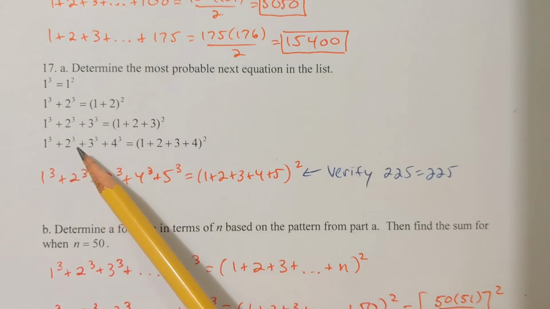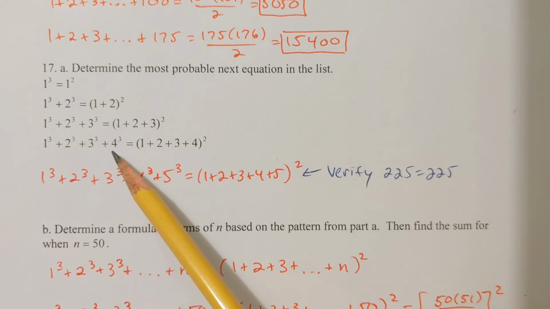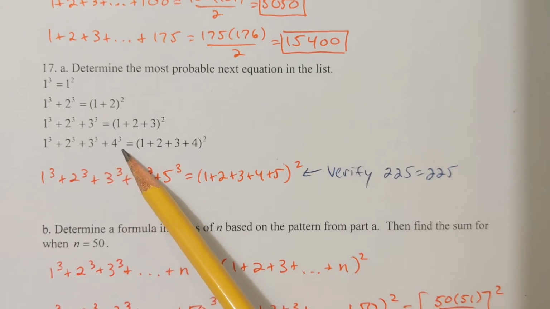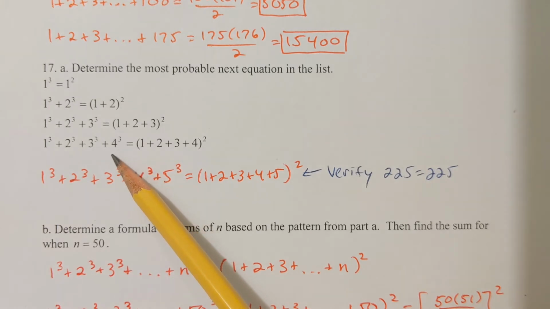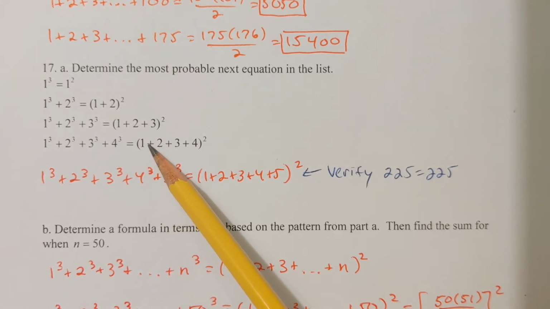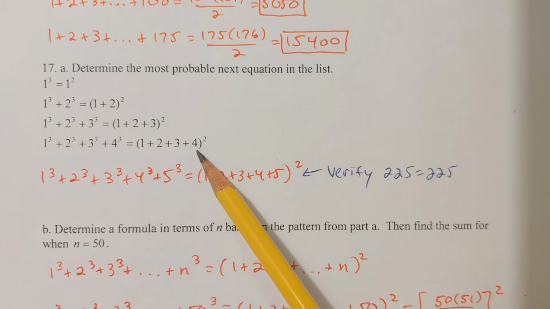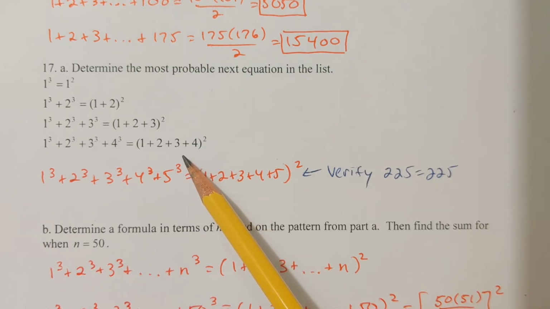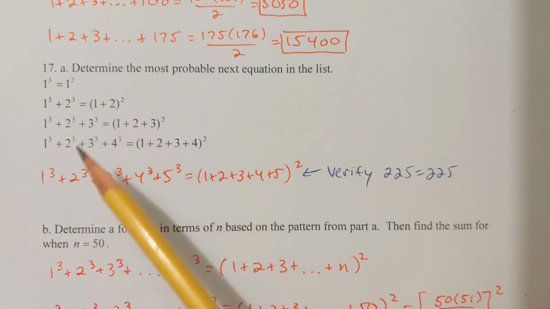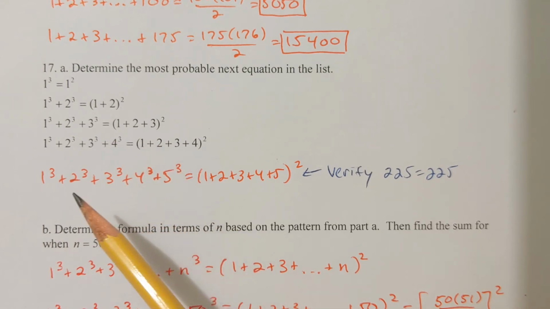1 plus 8 plus 27 plus 4 cubed, 4 times 4 times 4 is 64. That gives me 100. Okay, and if I take 10 squared, I also get 100. Okay, so based upon what we see here, what would be the next equation?